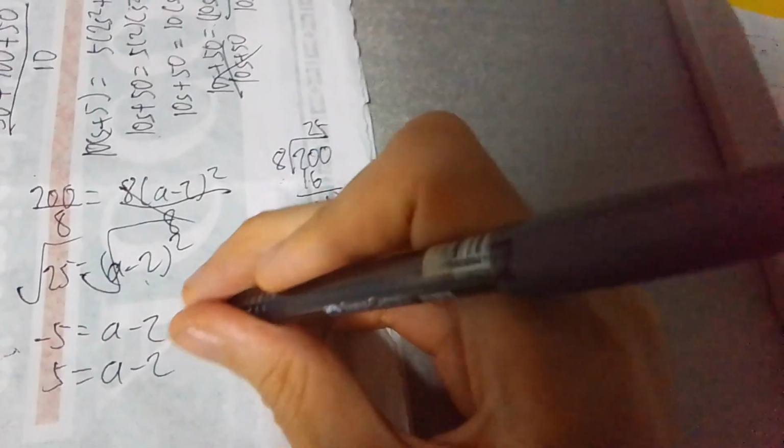So you can simply take the square root of both sides. But take note, whenever you take the square root of both sides, you will have two answers. So therefore, a minus 2 equals -5 or +5. Doing this, you will get -3 here, because -3 plus -2 is -5. On the other hand, if you have 7, you need to add 2 to both sides. So therefore, 7. So that is the answer.